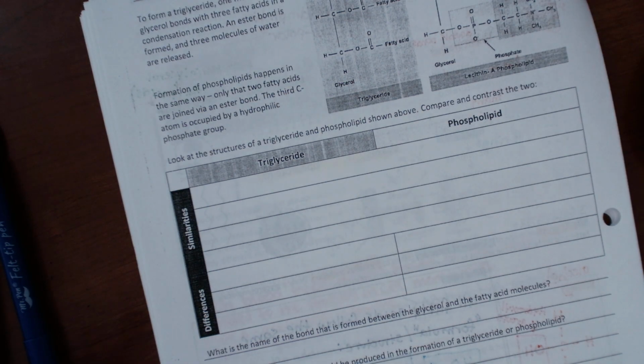Oh, that's the wrong way. I could have sworn there was a page in between these. No? Oh, it comes later.